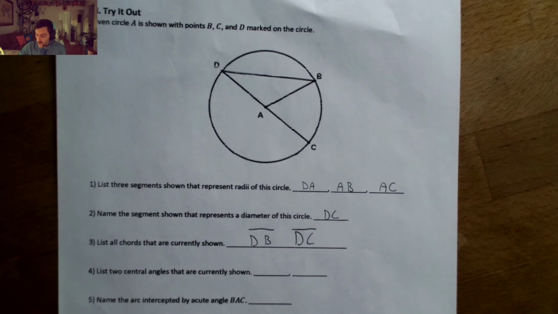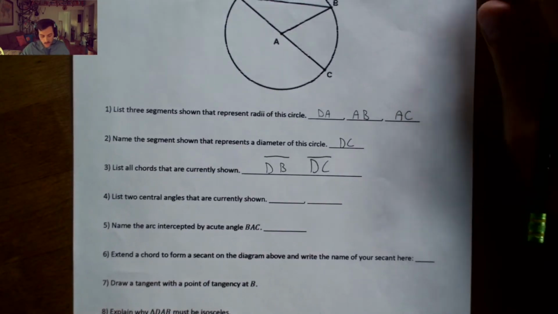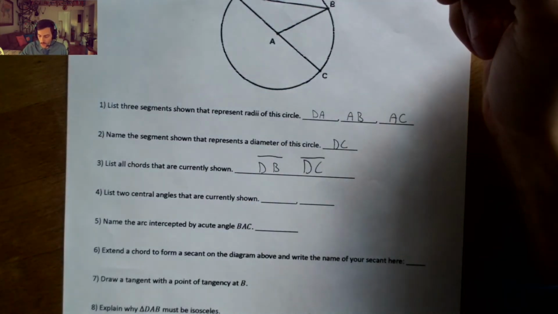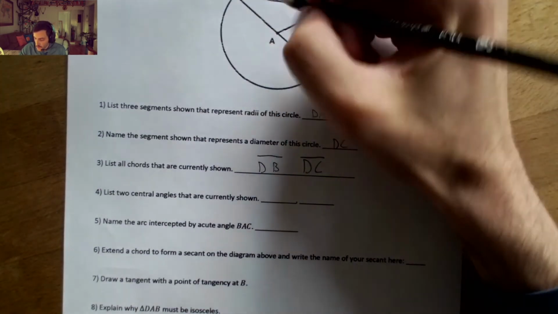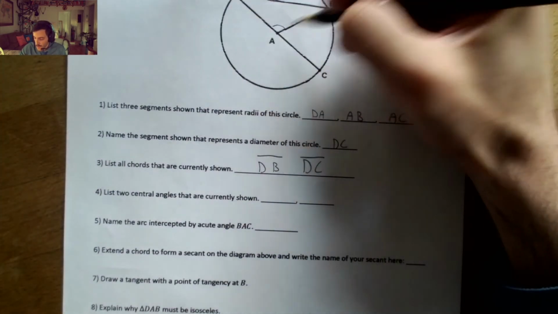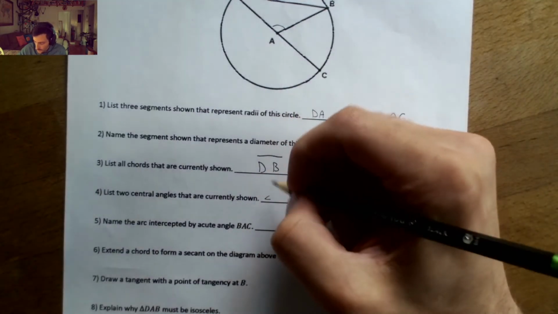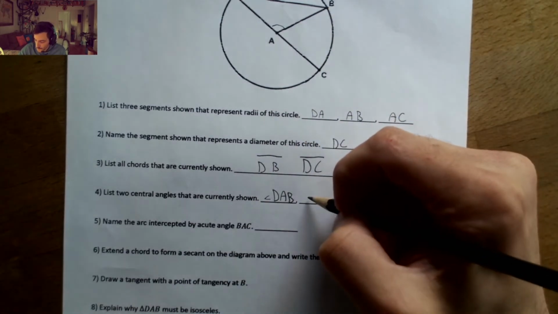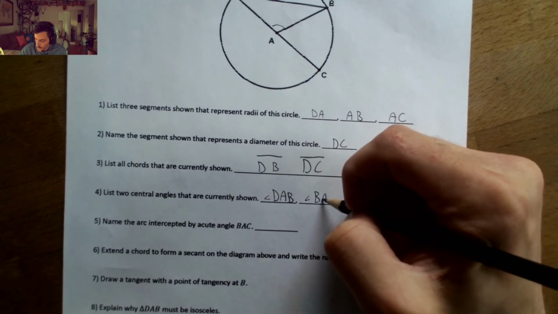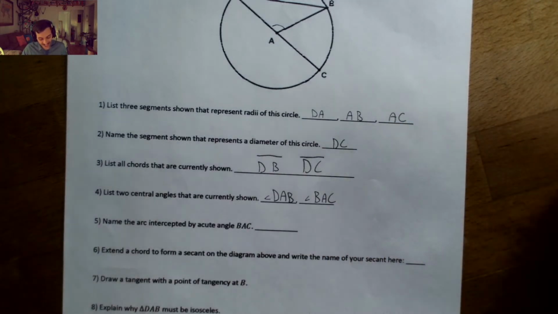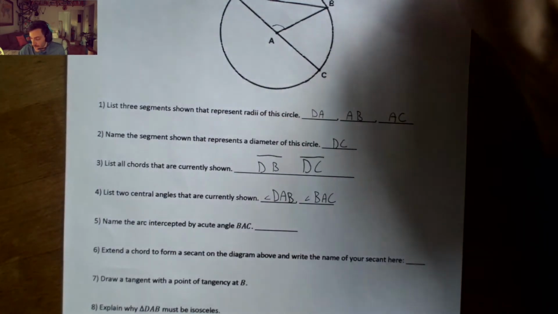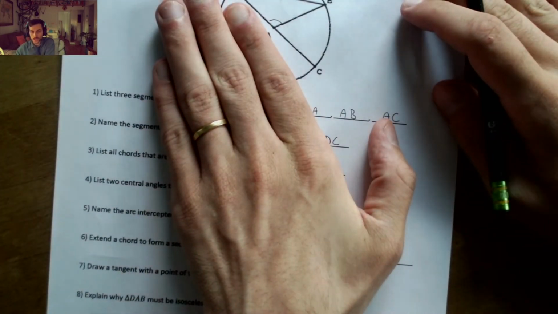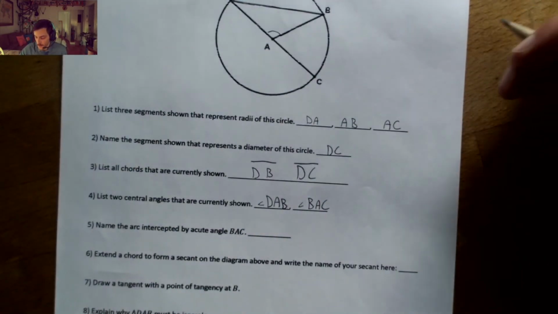The next portion that we're going to look at here, our next question, lists 2 central angles that are currently shown. Our central angles are going to need to have that center point associated with it. We're talking angles DAB and angles BAC. So just take note here, angles DAB and BAC are not going to be congruent, but we could say theoretically that our top portion is supplementary because of our definition of a line.